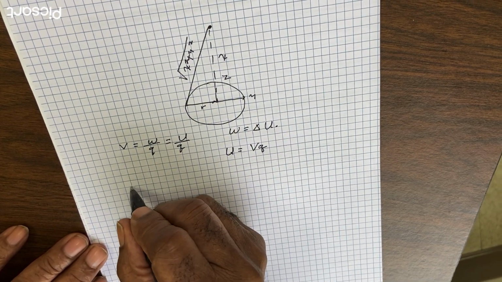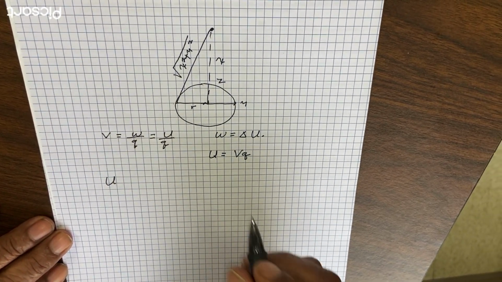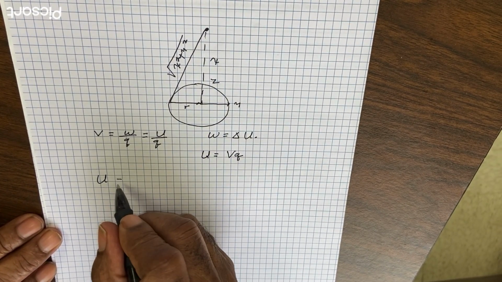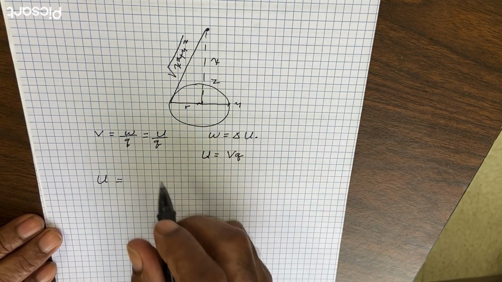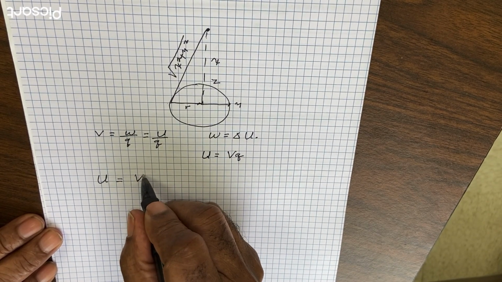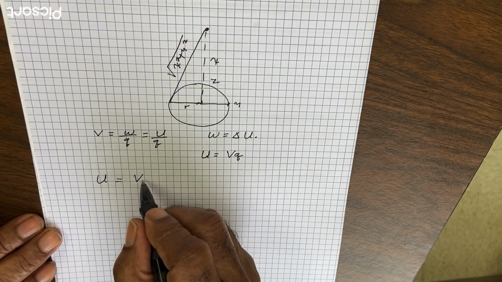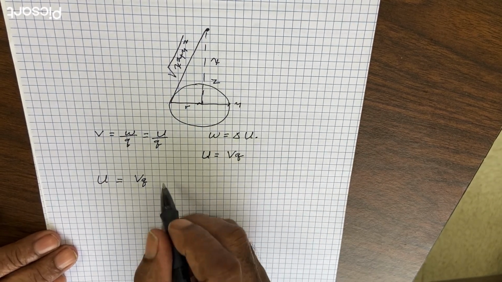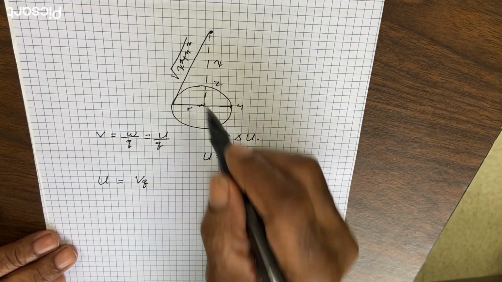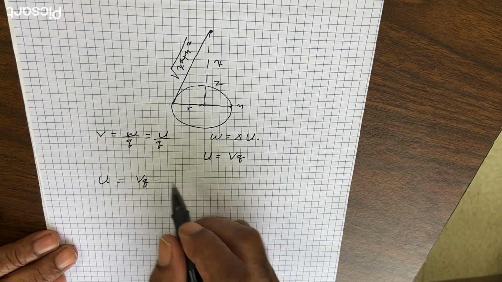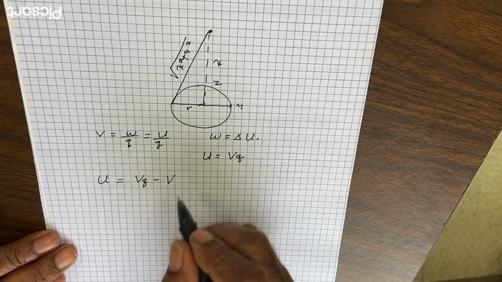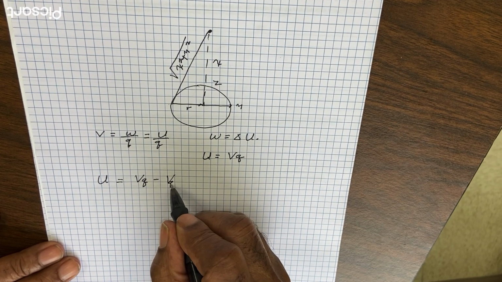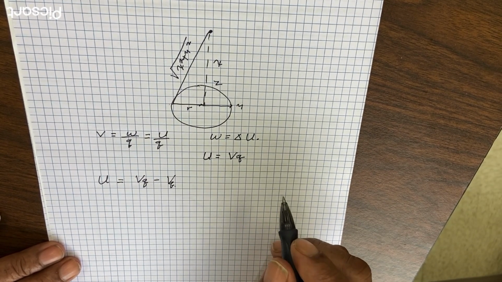So potential energy is going to equal V times Q for one path, then minus V times Q for the second path.